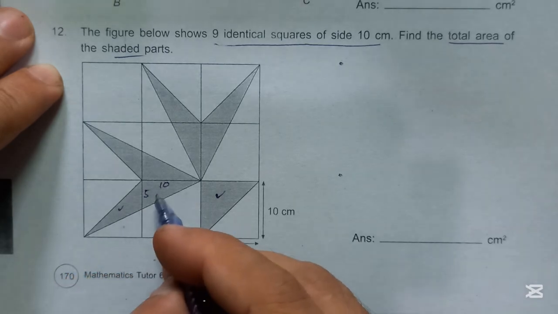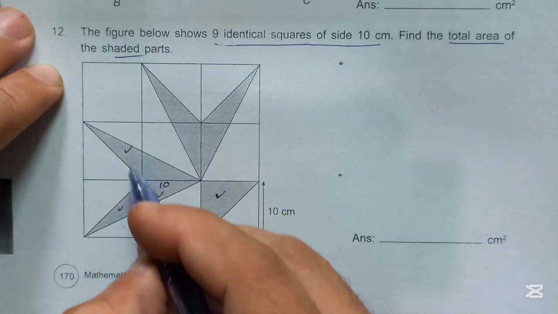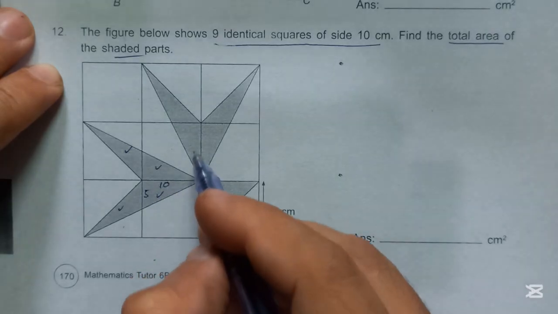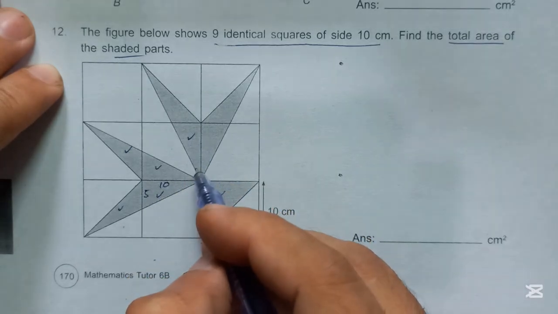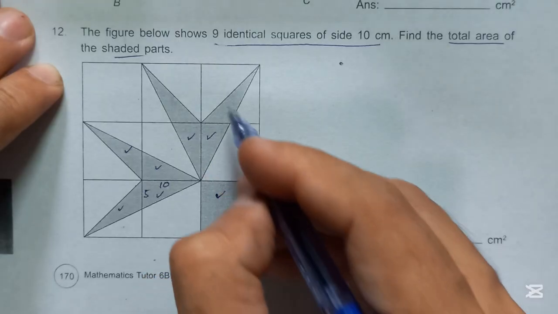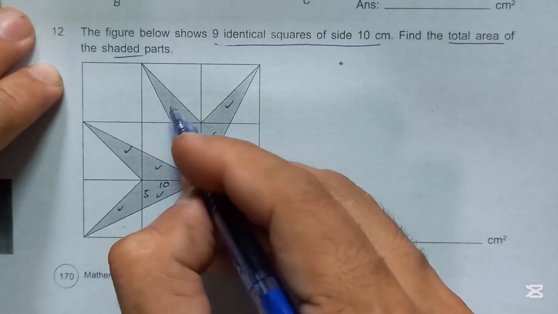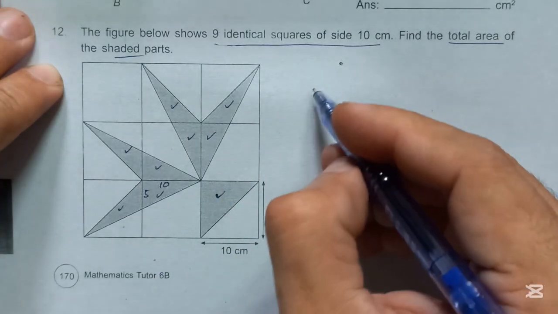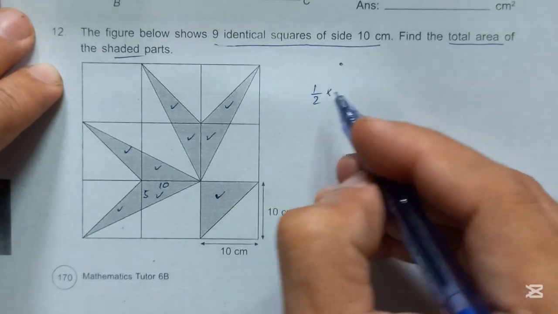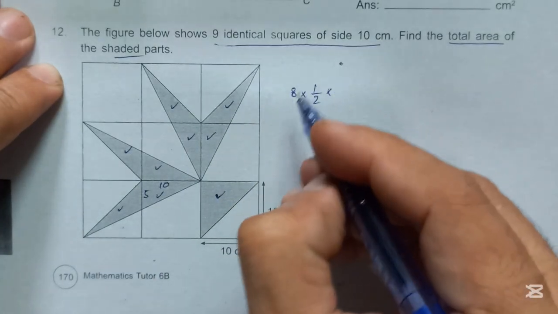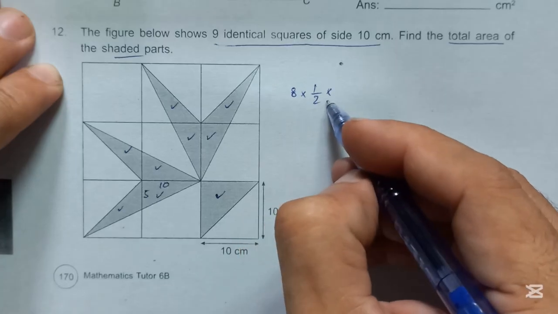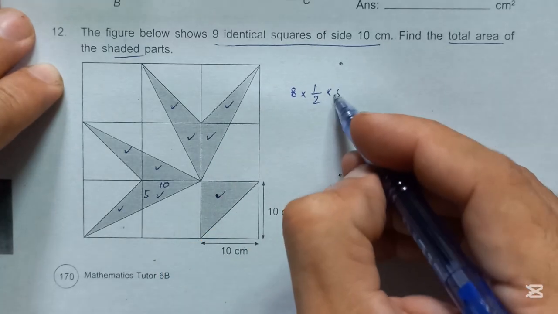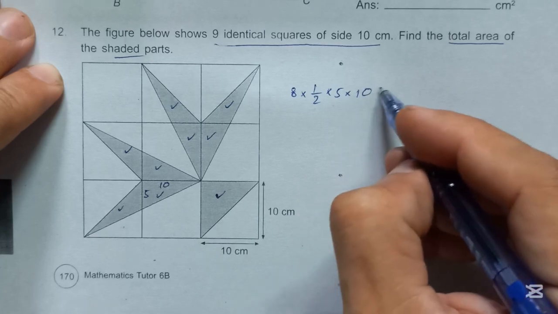So 1, 2. This is the same triangle, 3. This is the same triangle, 4, 5, 6, 7, 8. So in total we have 8 triangles, and the area of a triangle is 1/2 into base into height. The base is 5 and the height is 10.